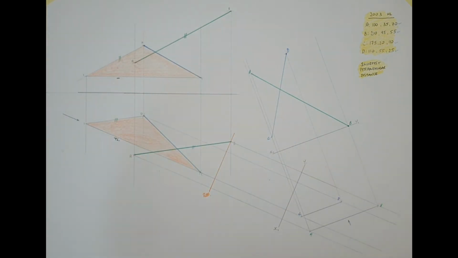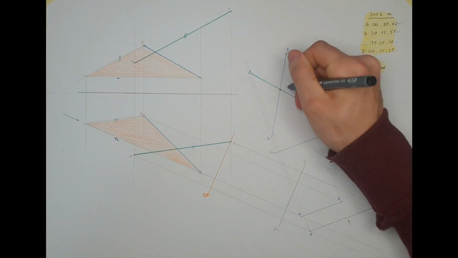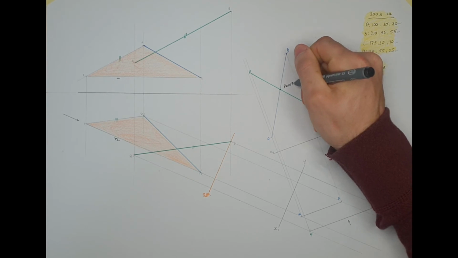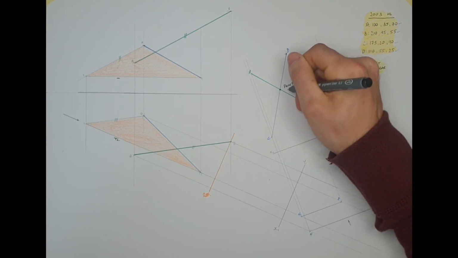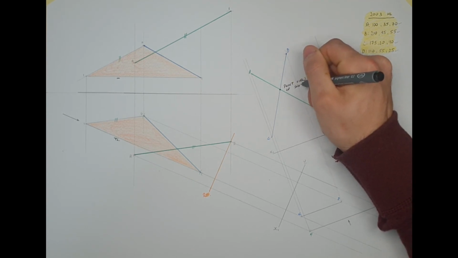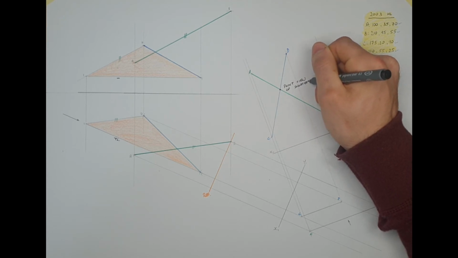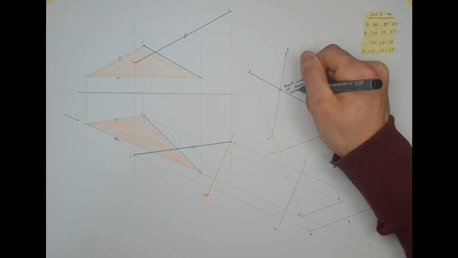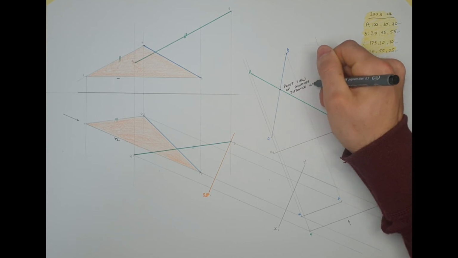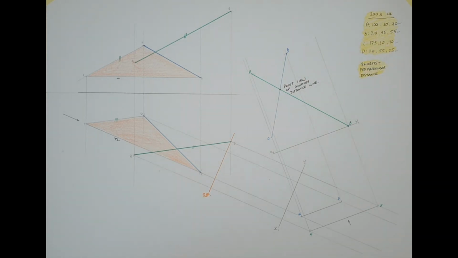And where they appear to cross gives me a point view of the shortest distance line.